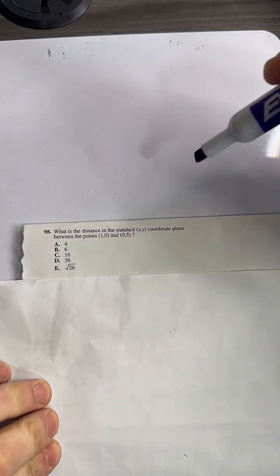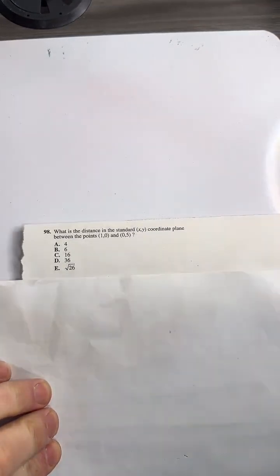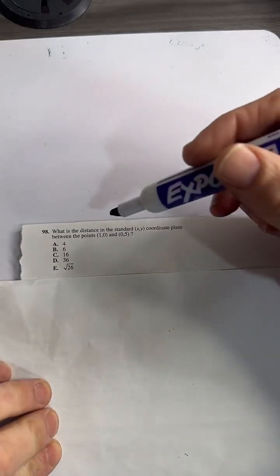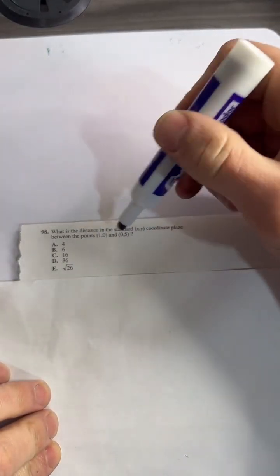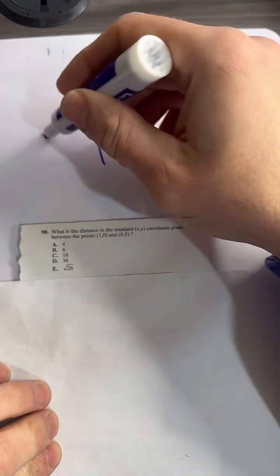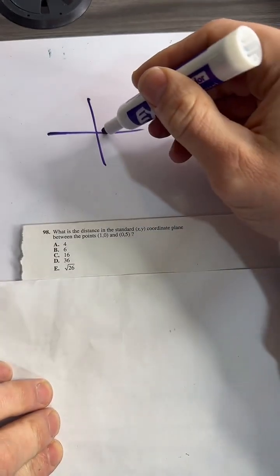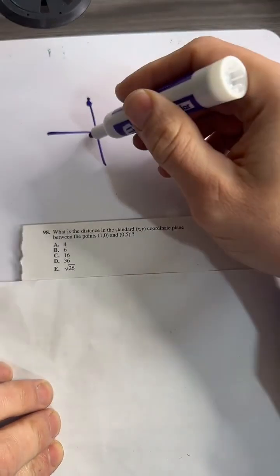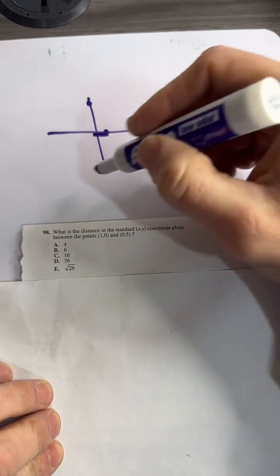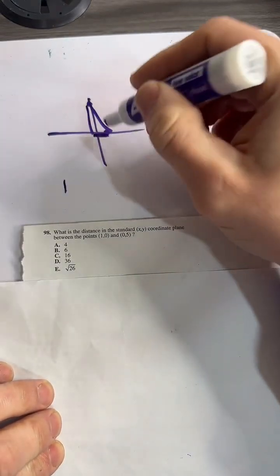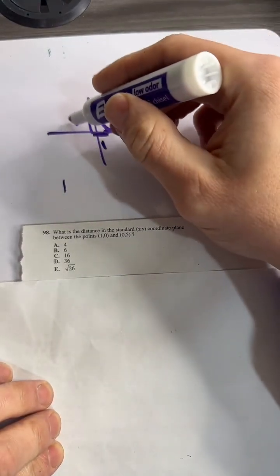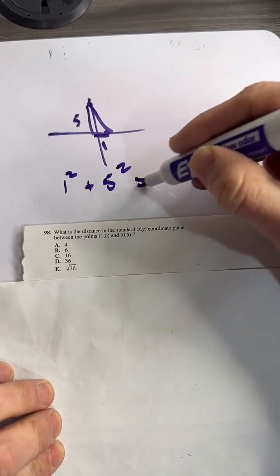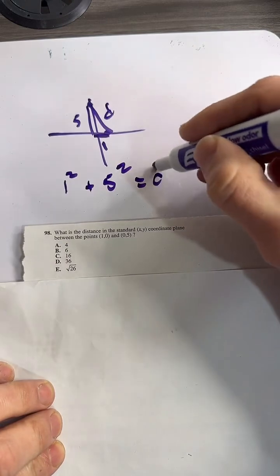Okay, so basically I need to find where these points are in terms of their relativity to each other. So if I just kind of map this out, I got 1, 0 here, and then 0, 5 is way up here. So the distance side to side is going to be 1, right? So I'm making a right triangle is what I'm doing. This is 1. My vertical distance is 5. So it's going to be 1 squared plus 5 squared equals my distance squared.